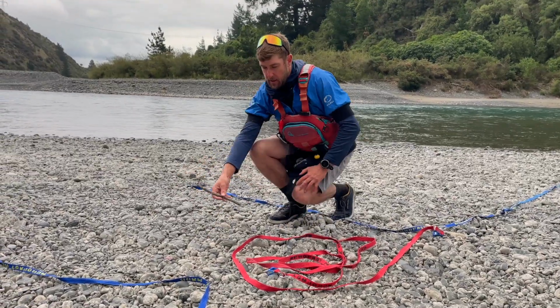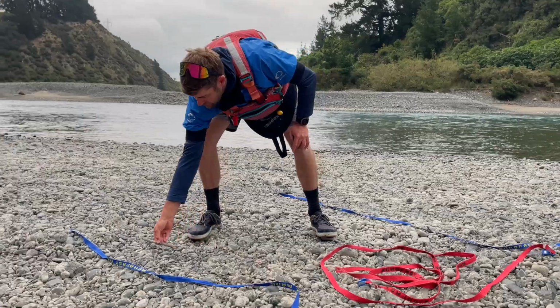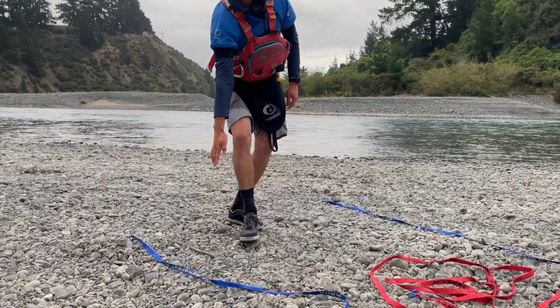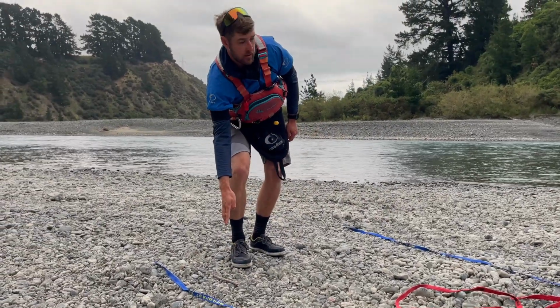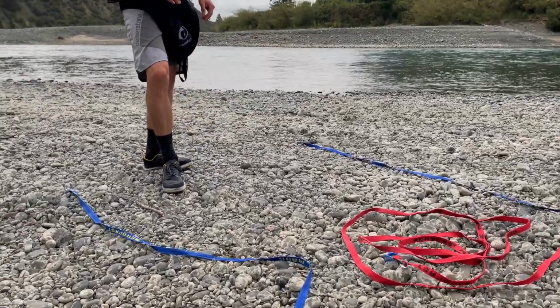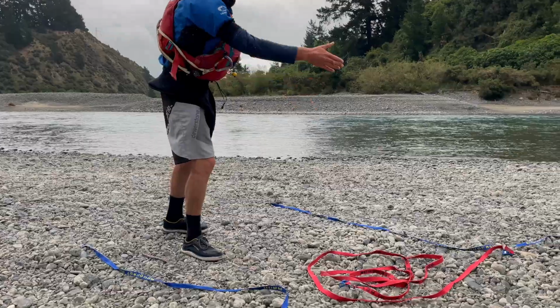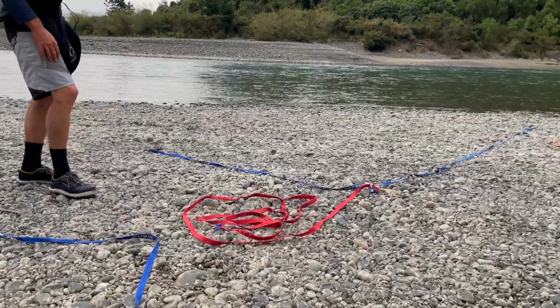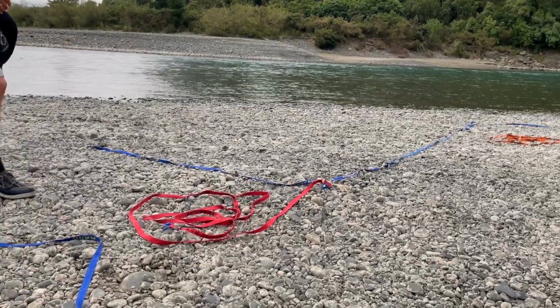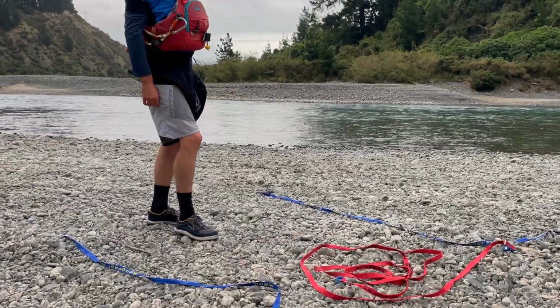Keep in mind our target, where we're trying to head to, is here. Our finish point is there. So we keep the boat straight, paddle on, keeping safe away from this rock face and keeping efficiency by keeping the boat as straight as possible through the boils. Cool. Any questions?